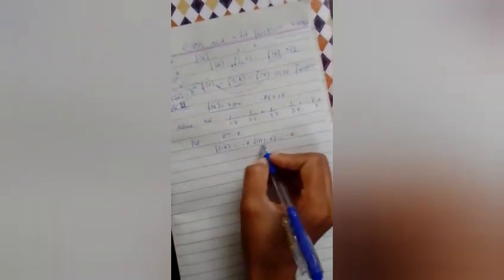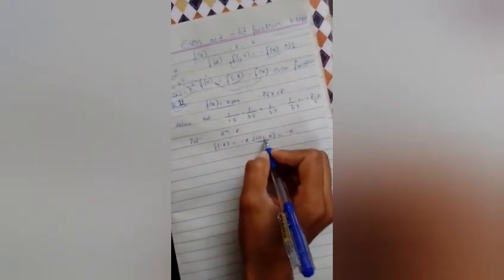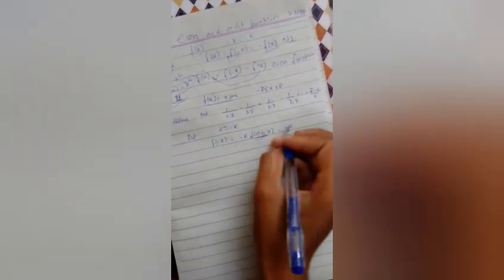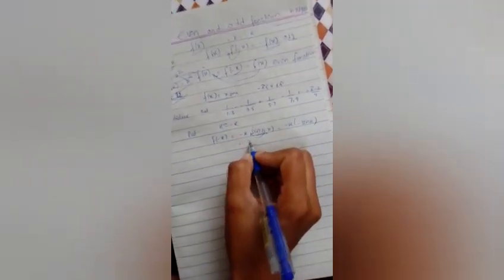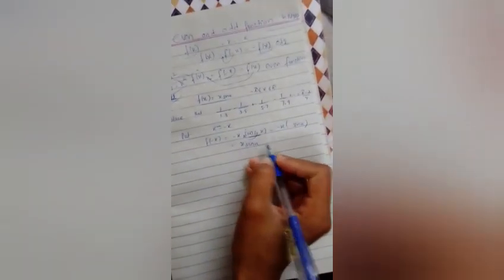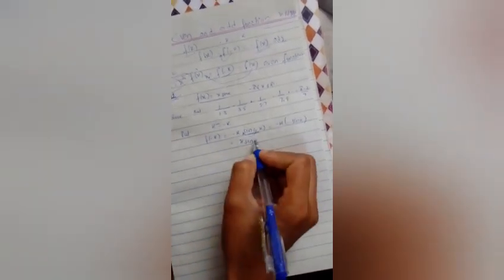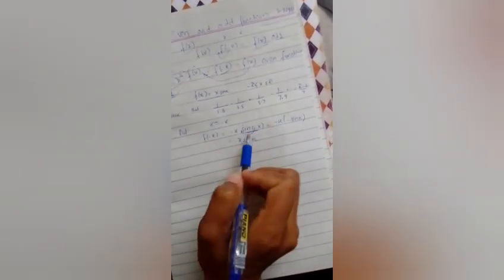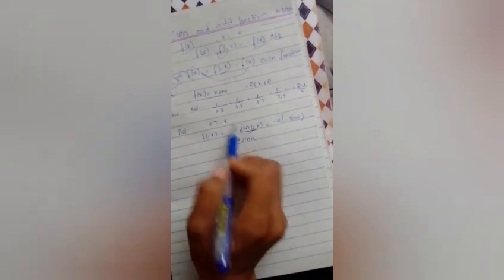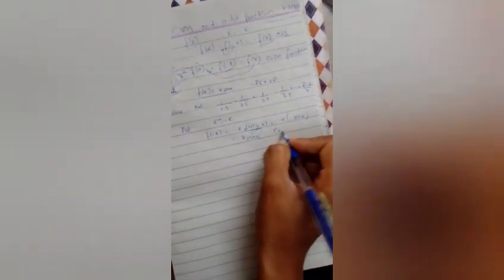Sine is an odd function, so the minus sign comes out. It will be minus sine x, minus minus plus, and this will be x sine of x, right? So the function doesn't change, so this is an even function.